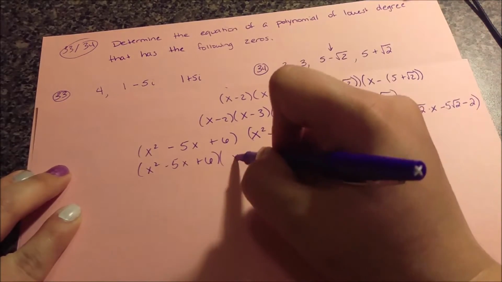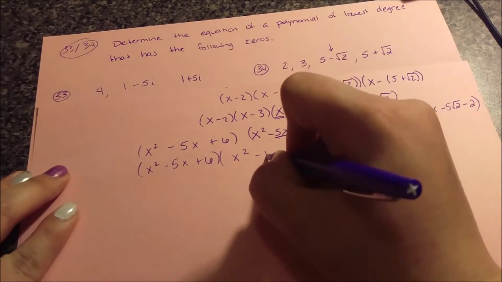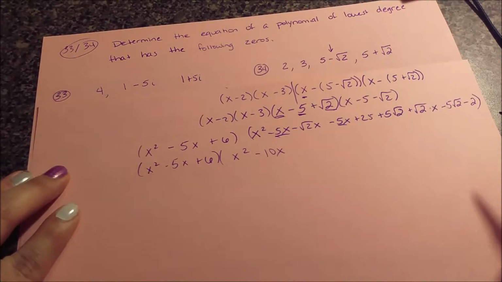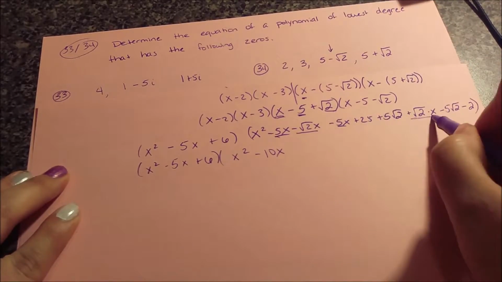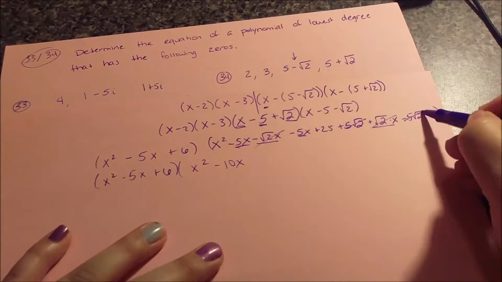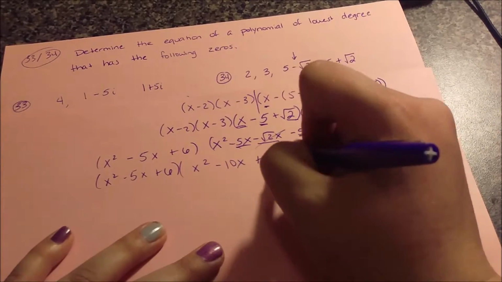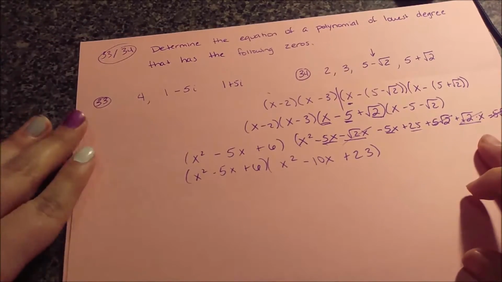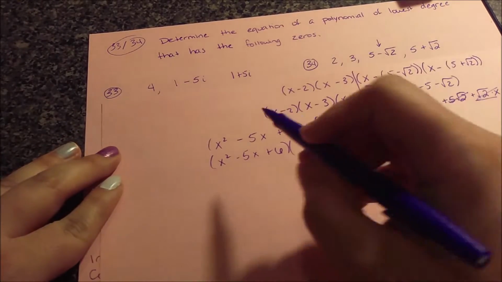So I've got my x squared, negative 5x and negative 5x, negative 2 root 2 x and positive root 2 x cancel out, 5 root 2 and negative 5 root 2 cancel out, and then 25 minus 2. Nice and pretty looking. And now we just distribute these through and we should have a degree 4 polynomial.